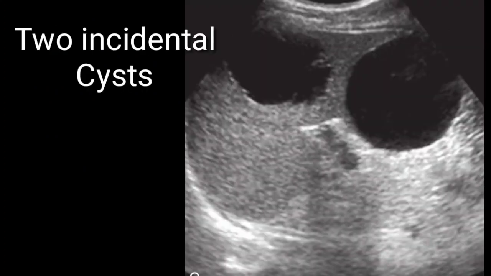On this coronal ultrasound image, you can appreciate two well-defined simple cystic lesions within the upper and middle pole of the spleen. Both cysts are simple cysts, and this was actually an incidental finding. No history of trauma or any other relevant symptoms were found. These both are primary congenital simple cysts of the spleen. You can see both having round regular margins. There is no internal debris or any other contents within the cystic lesion.